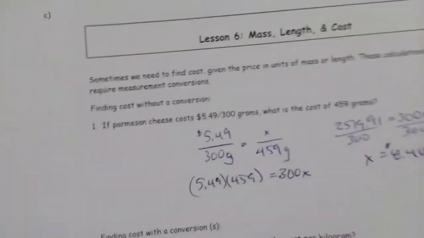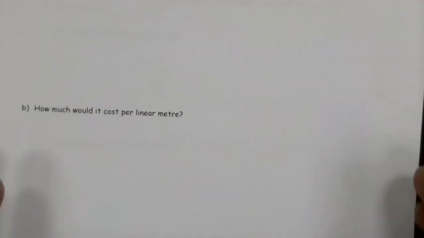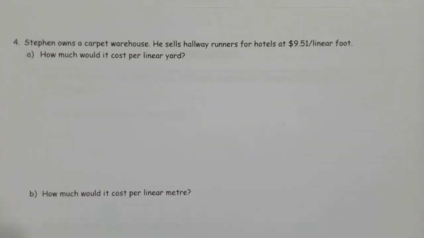Yeah, let's keep going. So here, sorry, can't see that.